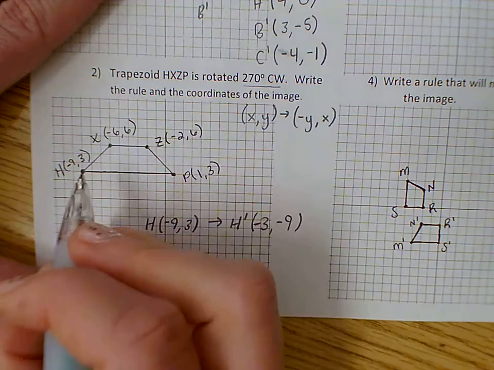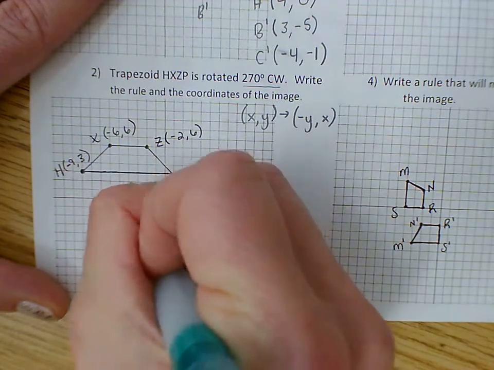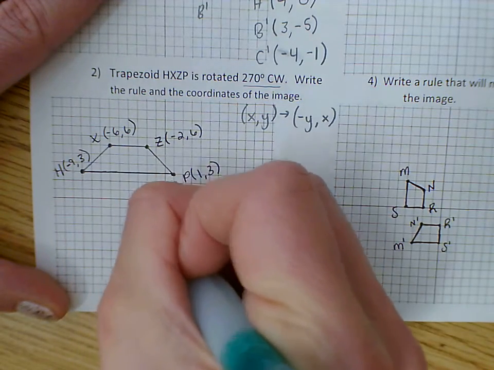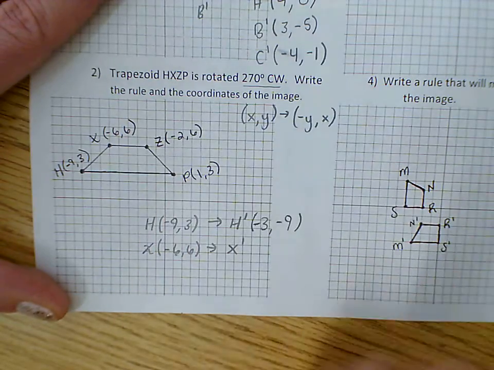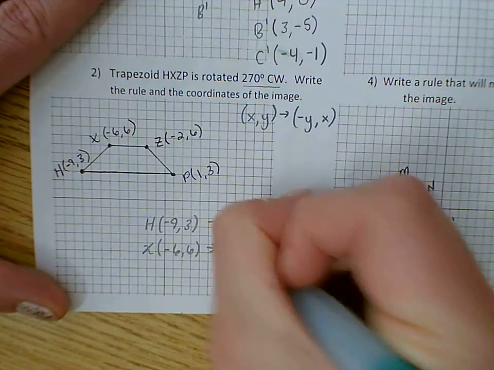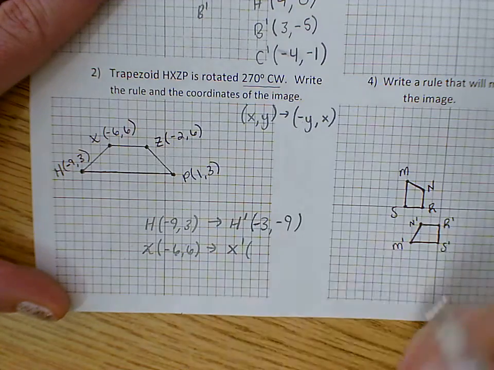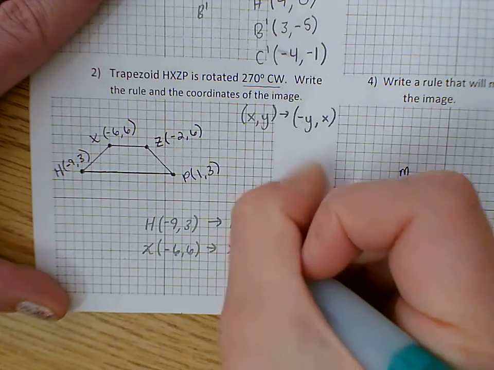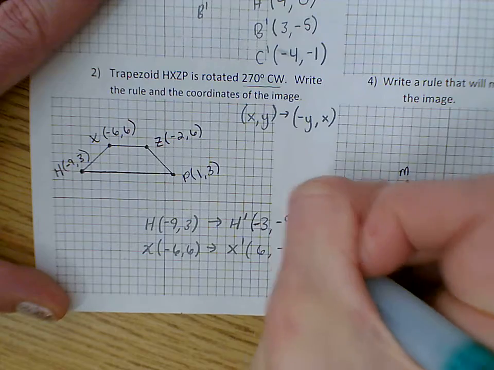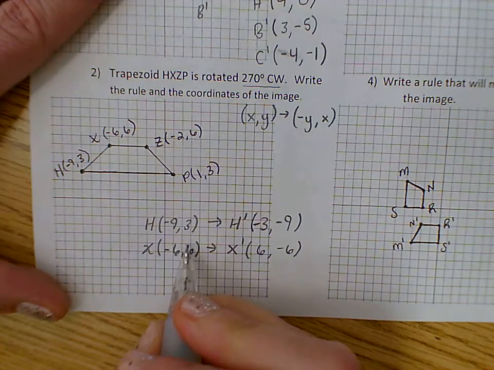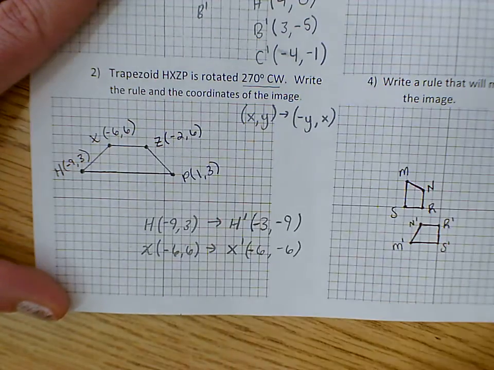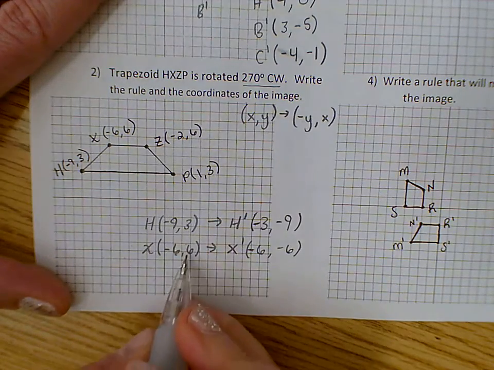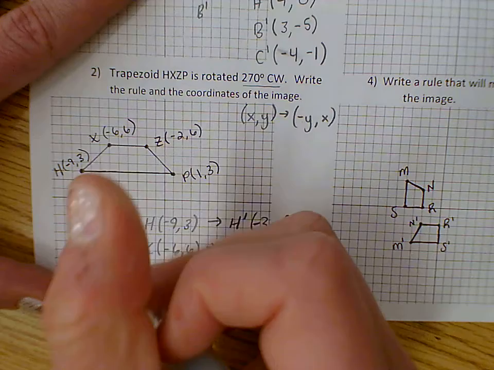Okay, so the X was originally at negative 6, 6. So then where would X prime land? Well, I've got to flip-flop them, and I have to change the sign of the Y. So when I flip-flop them, the 6 and the negative 6 flip. And then that 6, which was the Y value, not only did it flip-flop to the front, but now it's going to be the opposite sign. So it's got to be a negative 6.